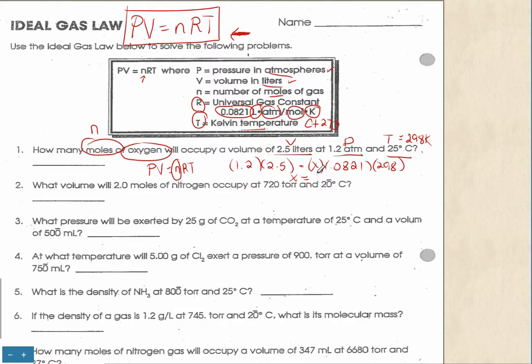All right, and now we'll divide that by 0.0821 times 298, and that gives 244.658, and looking at the sig figs, that would be 2 sig figs. So my answer would be 0.012 mole. Right?